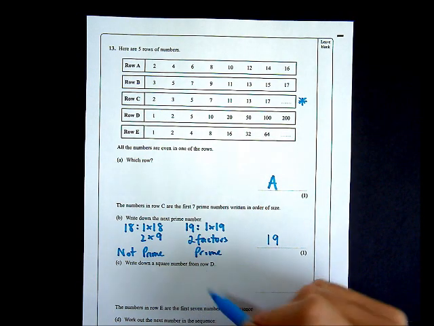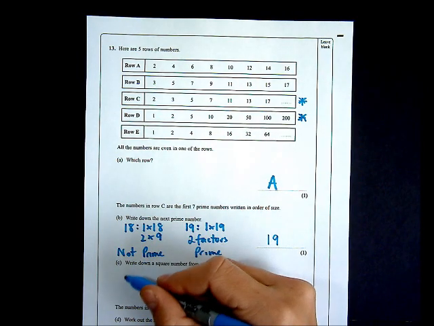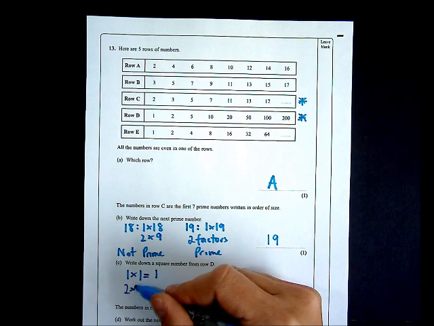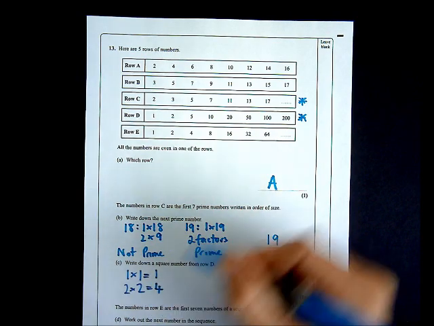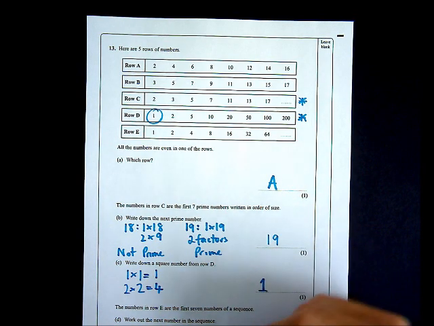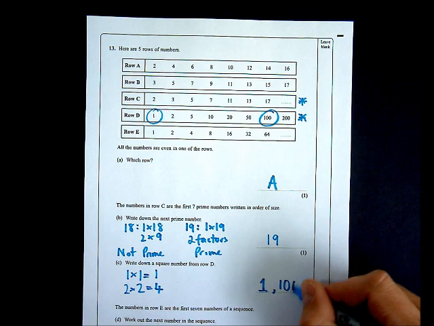In part C, I'm asked to write down a square number from row D, and a square number would be a number times by itself, so for example 1 times 1 or 2 times 2. And it happens that the first square number 1 is in there, so I can use the number 1. I could also have used the number 100. That is 10 times 10.